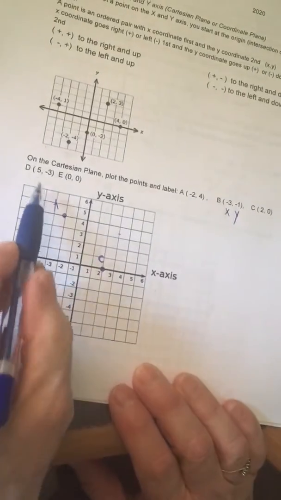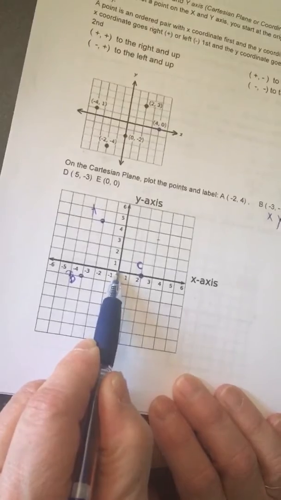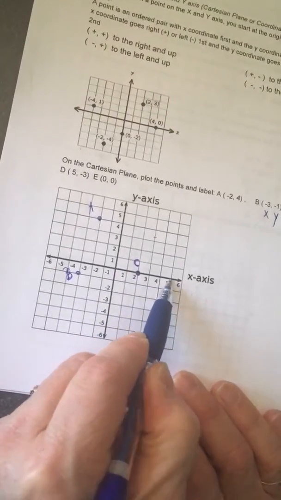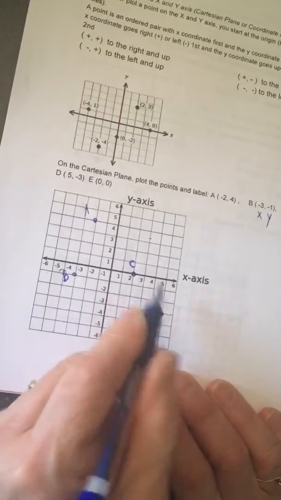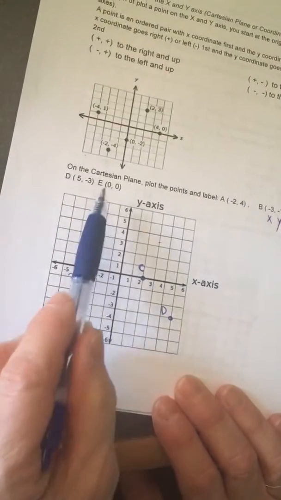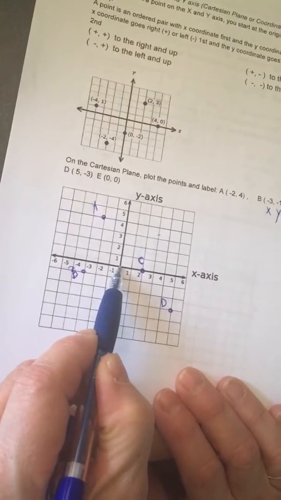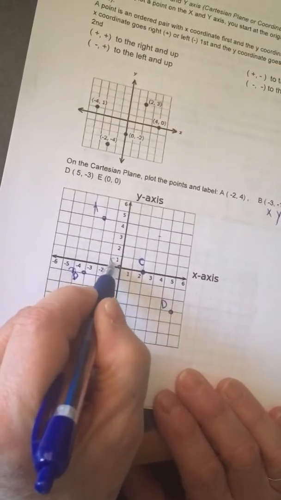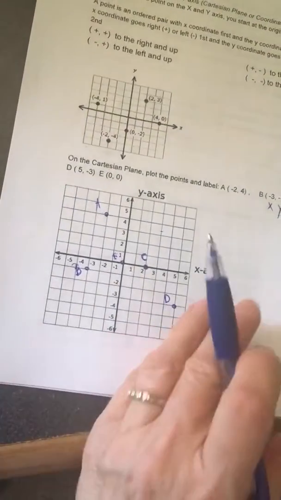D, positive 5, negative 3 says start at the origin, move 5 to the right, and down 3. That's point D. And of course, the last point, 0, 0, says start at the origin, don't go left or right, don't go up or down, so we stay at the origin, point E. We'll say more about graphing lines later.